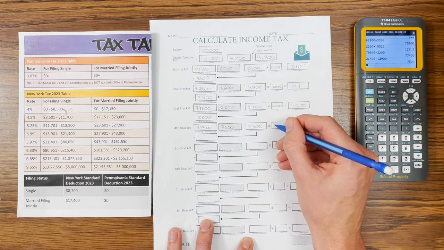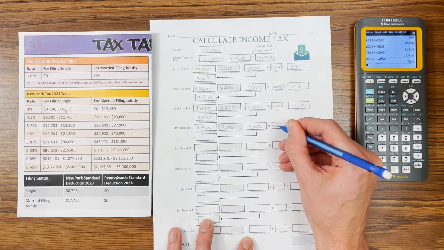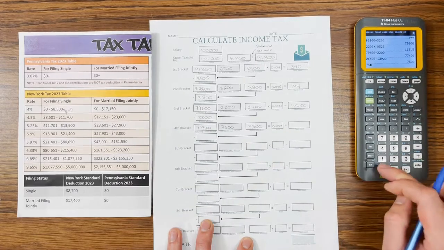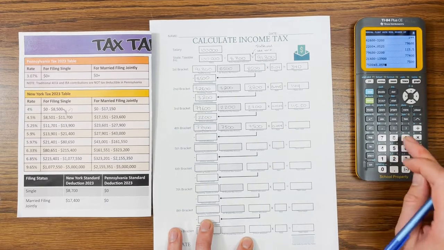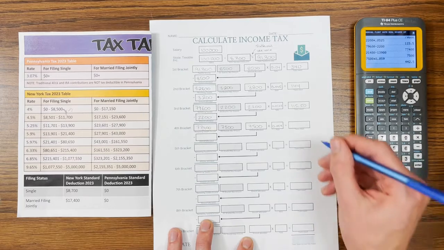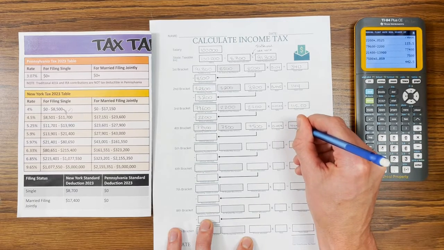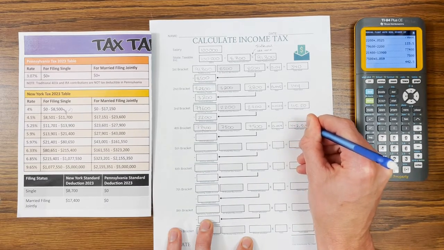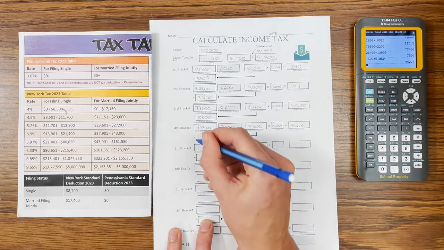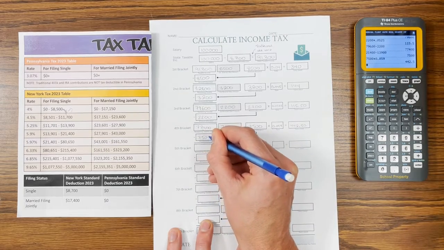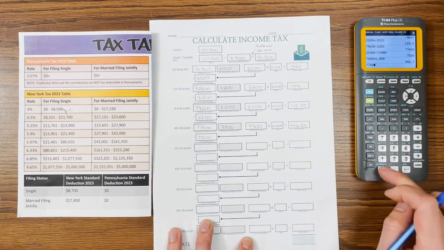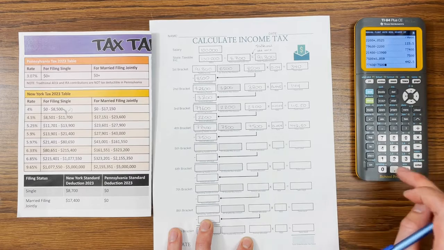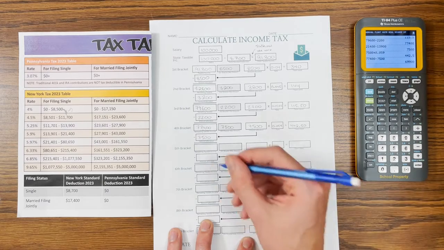The rate for this one is 5.9, so 0.059, and we get $442.50. We've taxed 7,500, so let's subtract that out. We get 69,900.